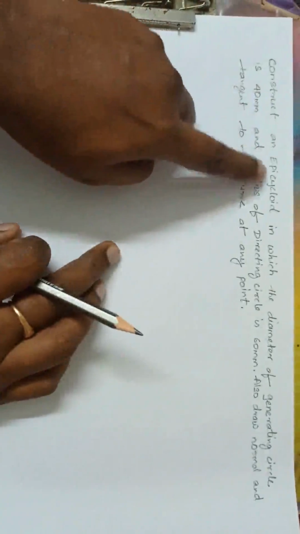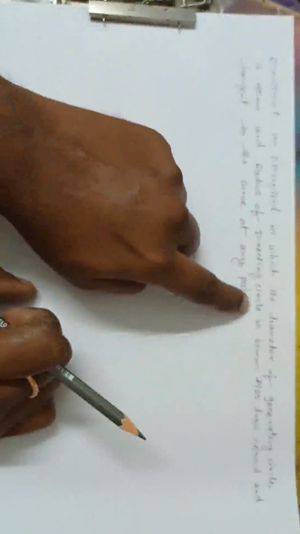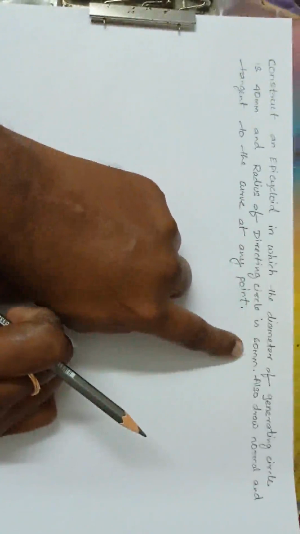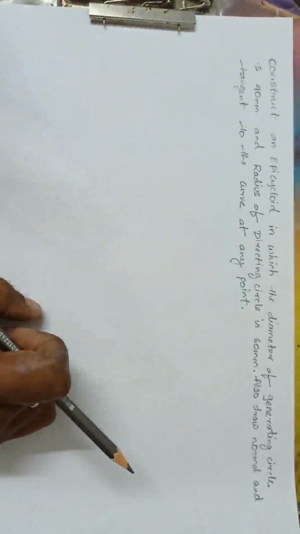See here, he has given: construct an epicycloid in which the diameter of the generating circle is 40 mm and the radius of the directing circle is 60 mm. Okay, and also draw the normal and tangent to the curve. Now again I will come to here.